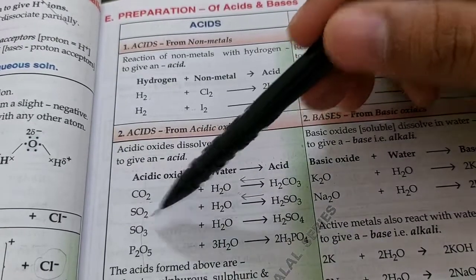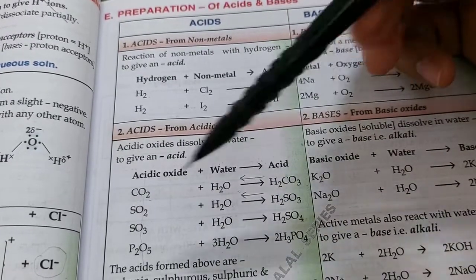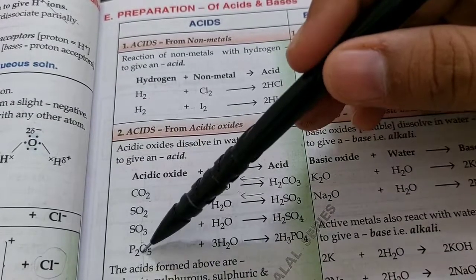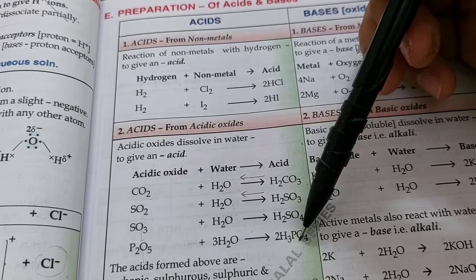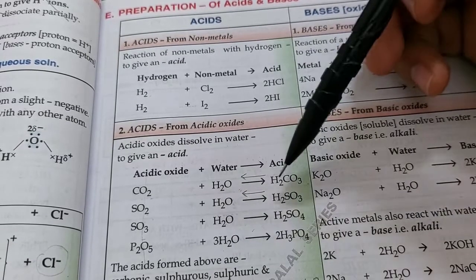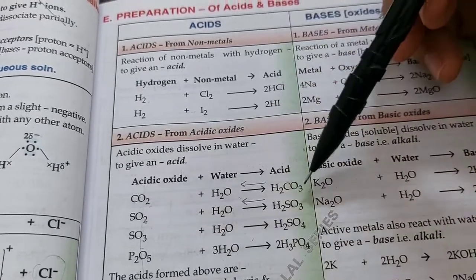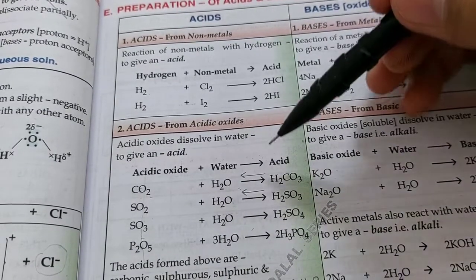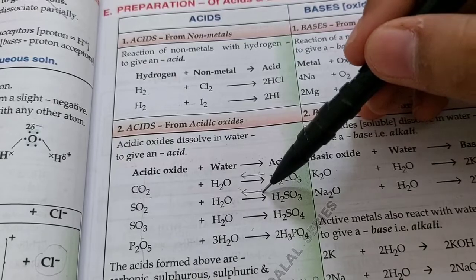So sulfur dioxide dissolved in water forms sulfurous acid. Sulfur trioxide in water forms sulfuric acid. Phosphorus pentoxide in water forms phosphoric acid, a weak acid. And carbonic acid from carbon dioxide. Notice that carbonic acid and sulfurous acid are so unstable that we should put a reversible sign here.